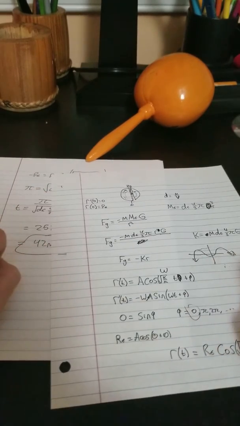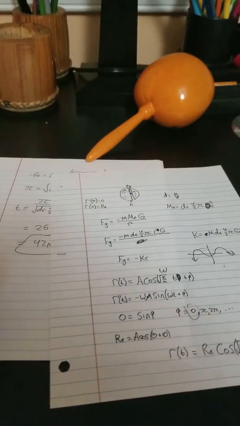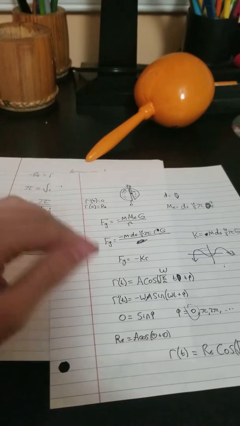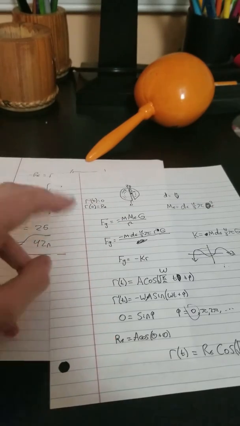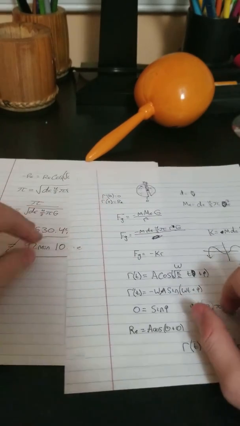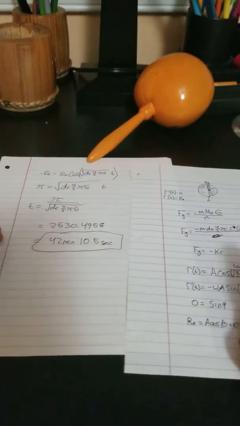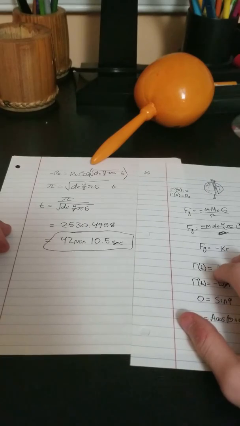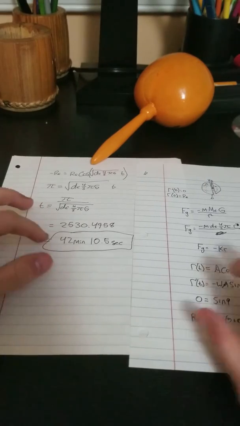Now, the real value, because you have to take into account the different densities of each core versus the actual value, and the Earth isn't a perfect sphere, so the gravity would be changing, and it's actually about 38 minutes, but this is a close estimate.